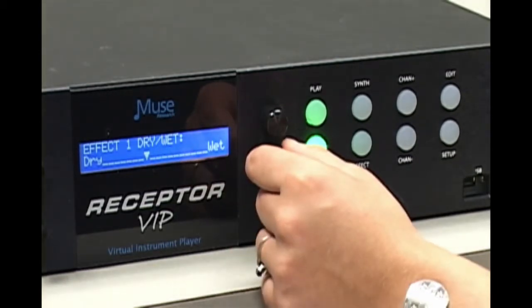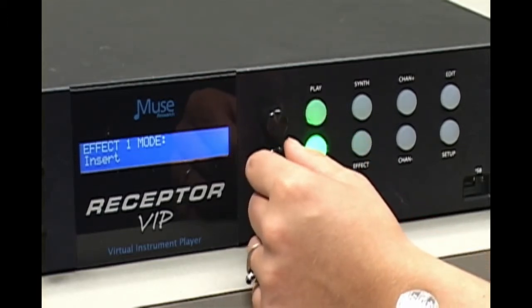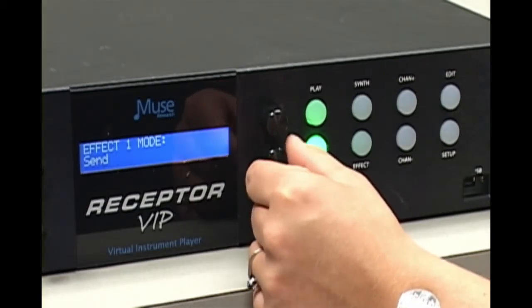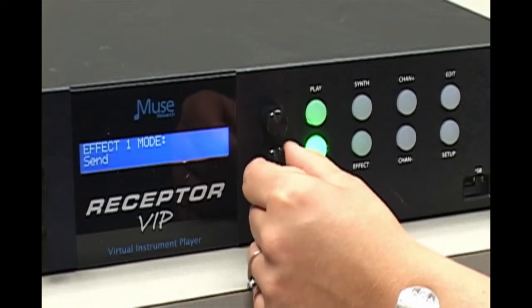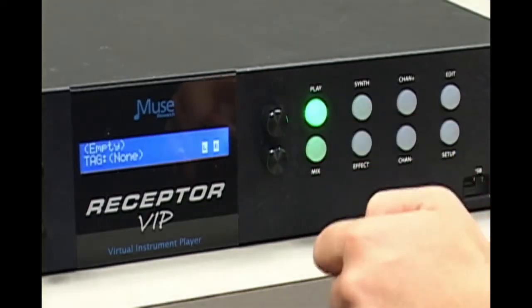If you turn the top encoder knob one more click to the right again, you'll find the mode that the effect is in. You can change the mode by scrolling with the bottom encoder knob. You can either set it to Insert or Send. To return back to play mode, simply hit the play button.